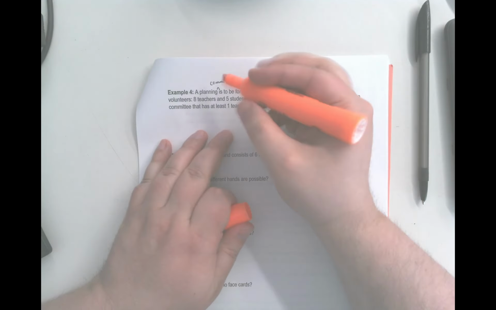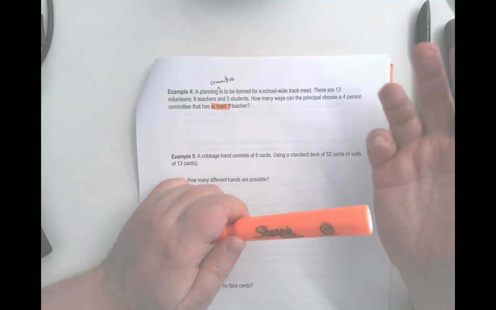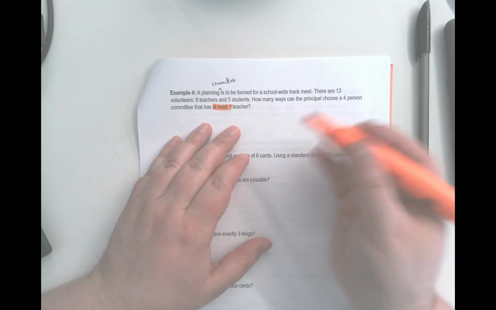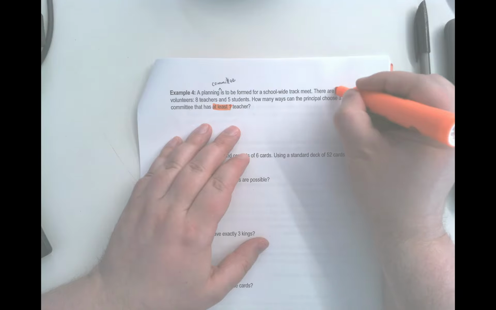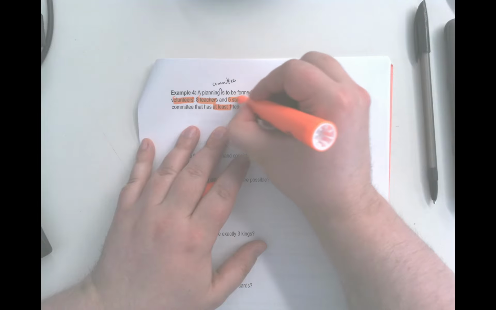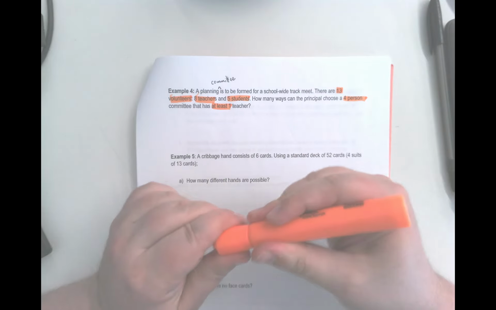So at least means there could be 1 teacher, there could be 2 teachers, 3 teachers, or 4 teachers. Okay, so let's kind of highlight the information that it's giving us. So we know that there are 13 people in total. 8 of them are teachers, 5 of them are students, and we want to make a 4-person committee.